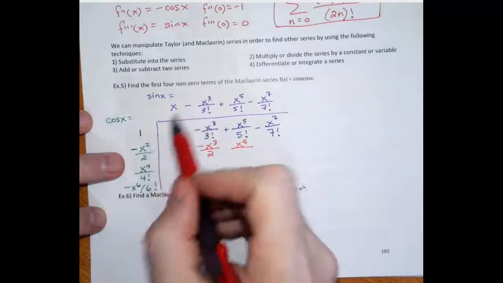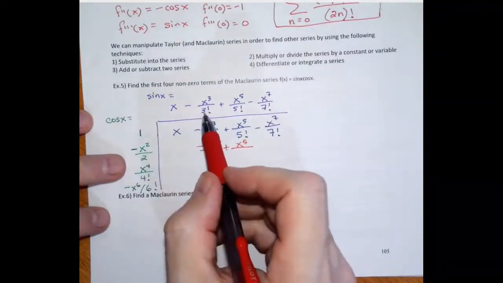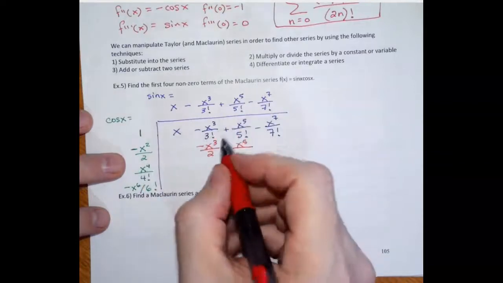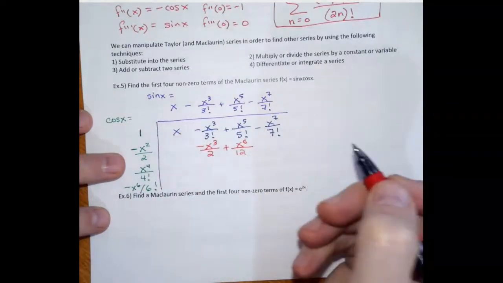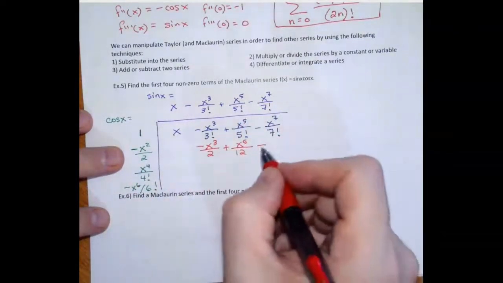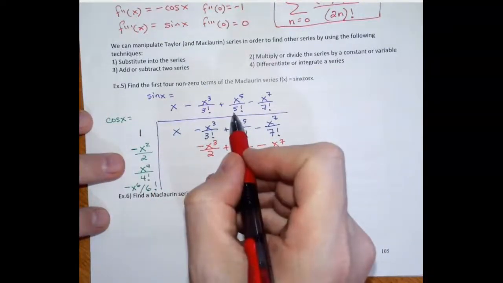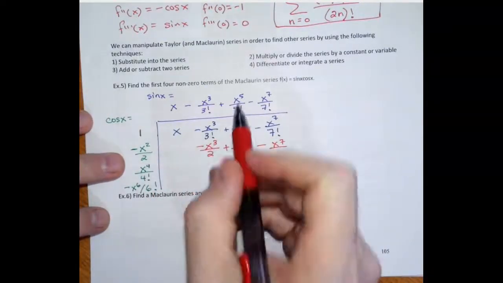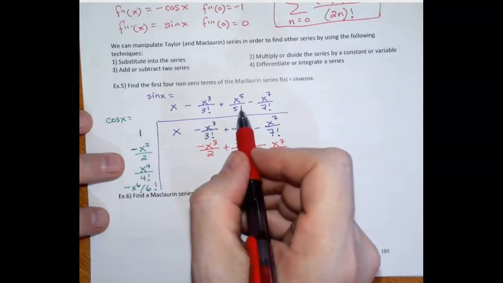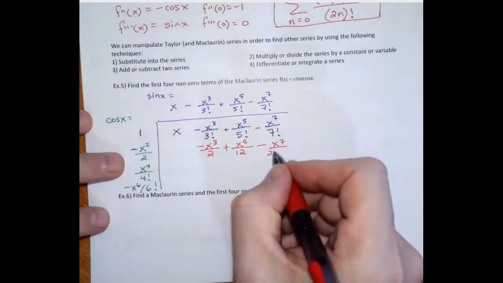This times this, negative times negative is going to be positive. And then 3 factorial is 3 times 2, which is 6, times 2 is 12. So I'm going to write that as 12. And then this next one, that's x to the 7th. It's going to be negative. And that's going to be 5 times 4 is 20, times 6 is 120, times 2 is 240.